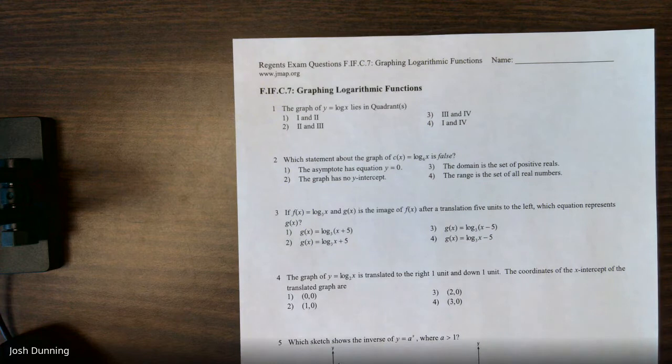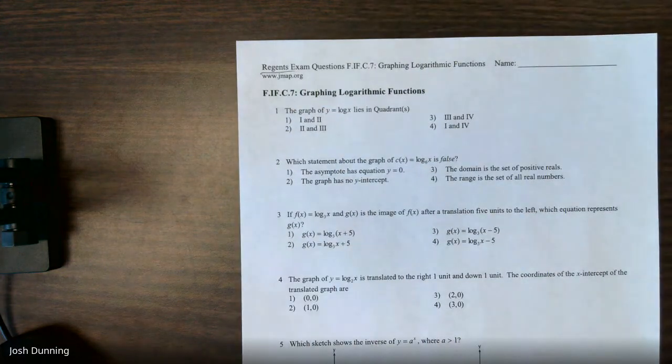Just fill this sheet out as we go along. I'm going to do it for us here. Now, number one, and like this says, these are old Regents questions, so this is kind of what you should expect.